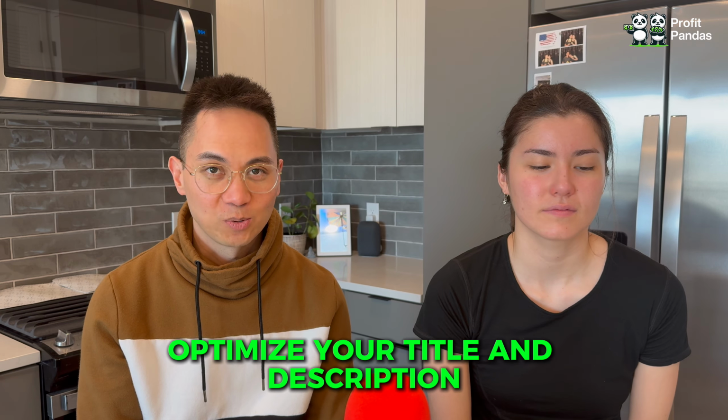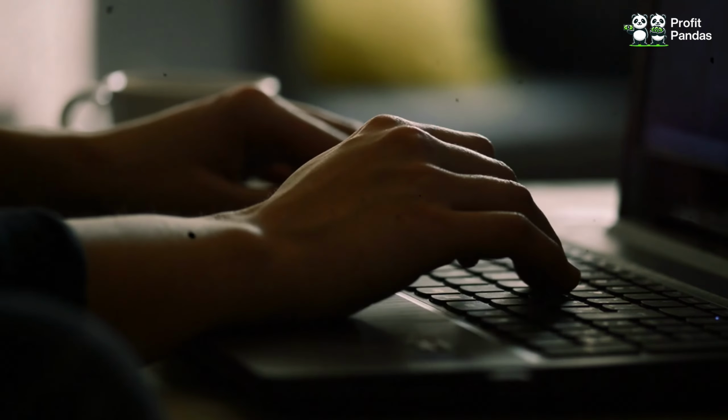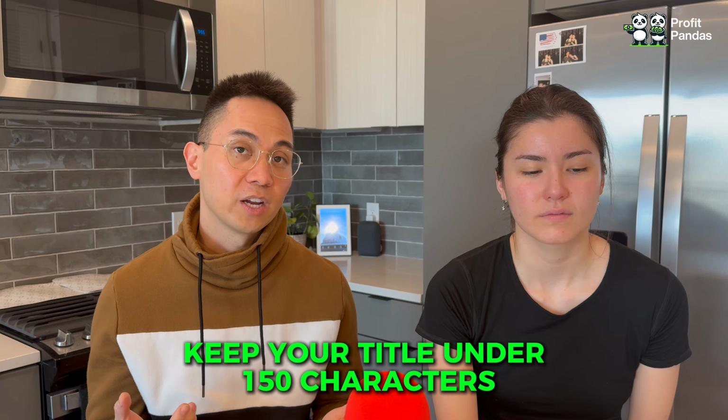All right, number 1, you want to optimize your titles and descriptions. A good format is to put your brand, your product type, key features, and then the size and the color. You also want to include high value search terms at the beginning of your titles. You can probably use Google Keyword Planner, because people are searching for these specific words. Keep your titles under 150 characters, and preferably around 70 characters.